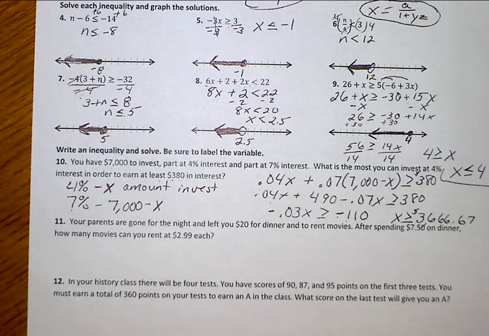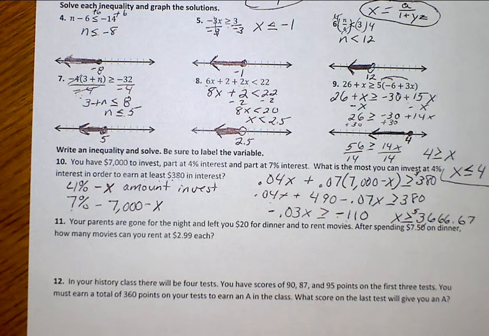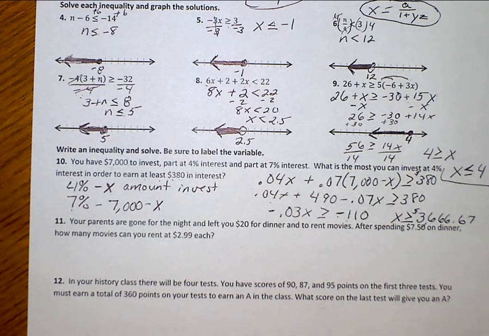I'm going to get a piece of scrap paper so I can, if I need more room, just a sec. Sorry about that, I should have done that for problem 10.